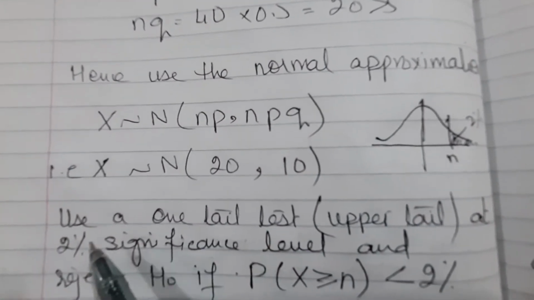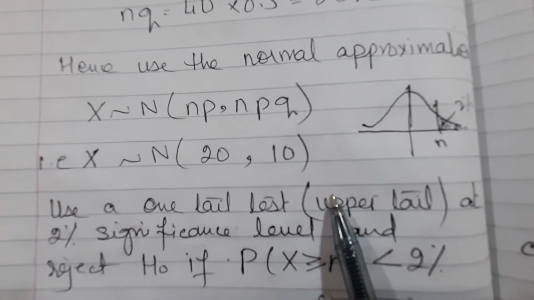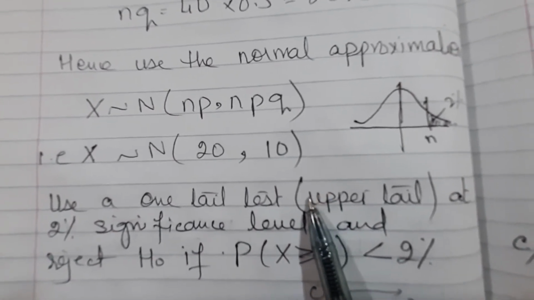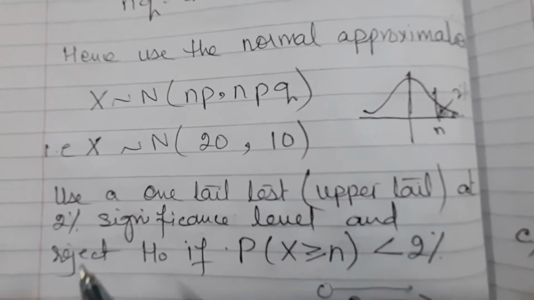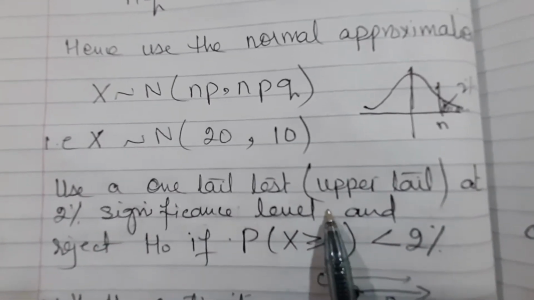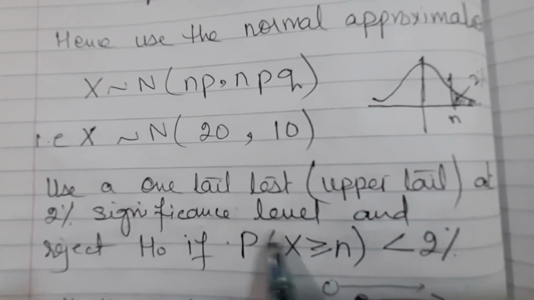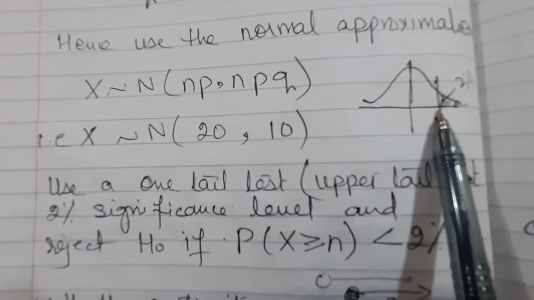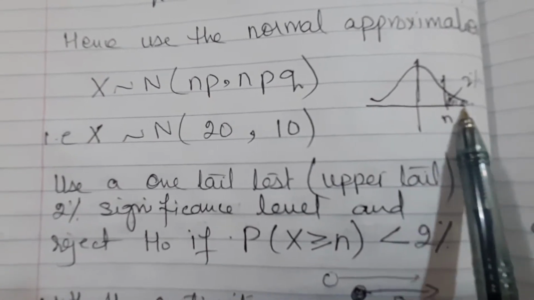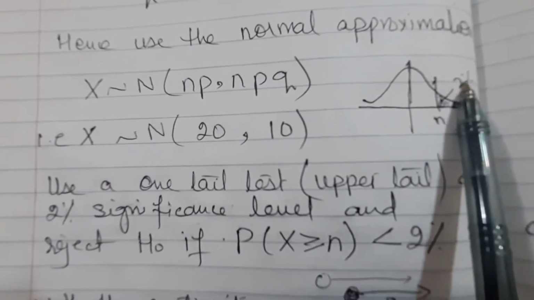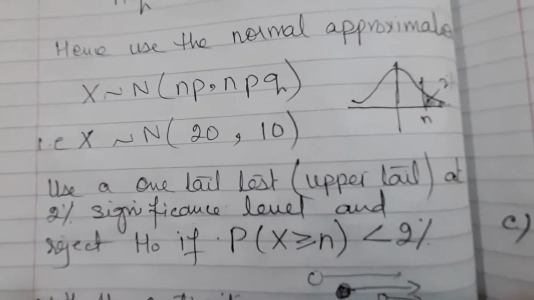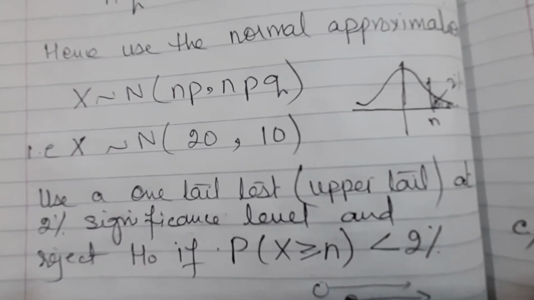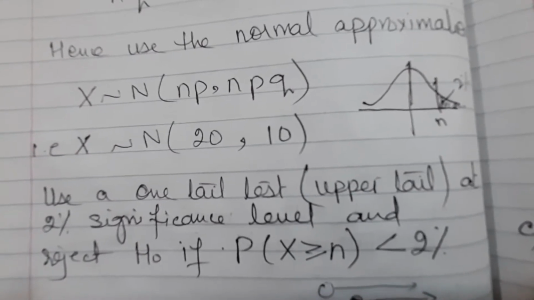Okay, so now use a one-tail test. Why a one-tail test, upper tail? Because cars are more likely to turn to the right and at a 2% significance level, we will reject H naught if the values of n are more than this and they are less than 2%, because the question says at least n cars. Whenever the question says at least, it means the value and more than that.